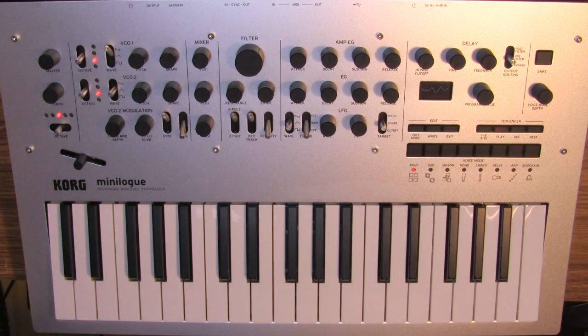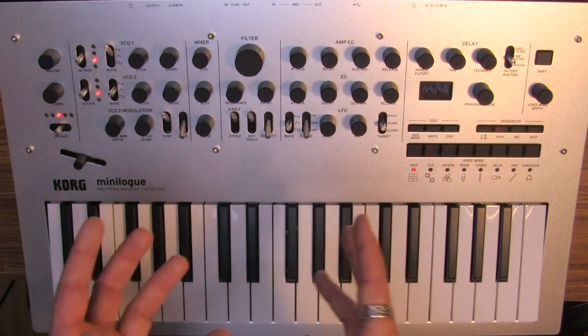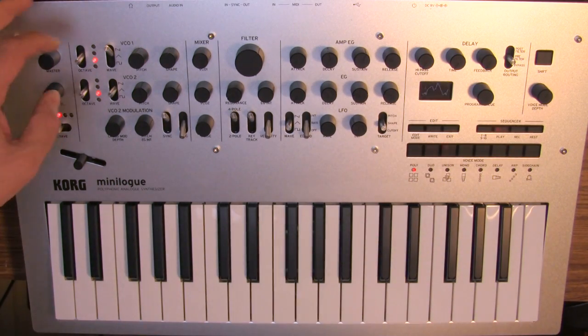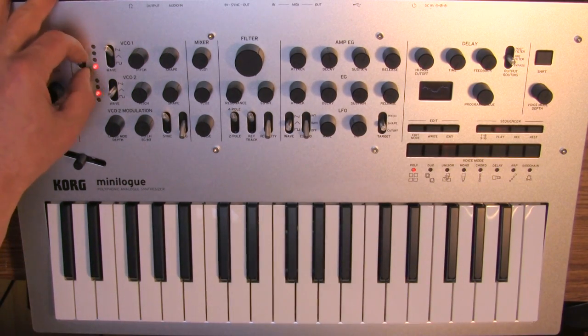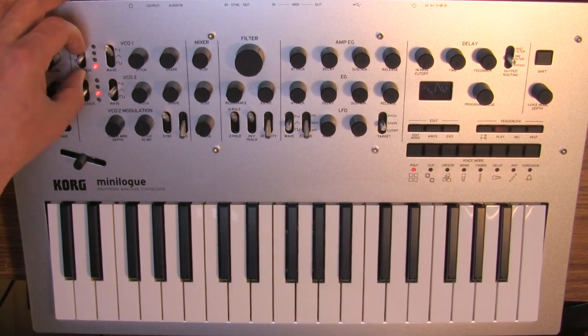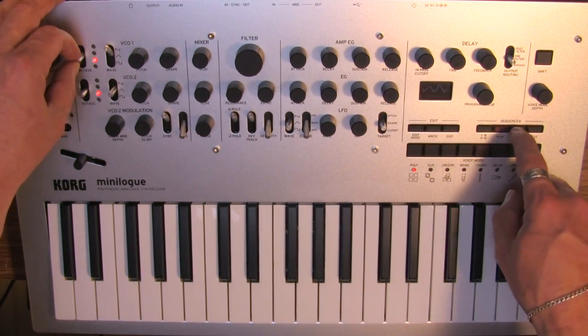That's kind of subtle, but we could erase it. We could take that back out if we wanted to. Let's do some other things that are cool. It's not limited just to the knobs. We can also use the octave switch. So let's record that.